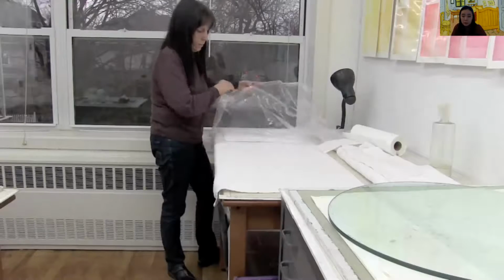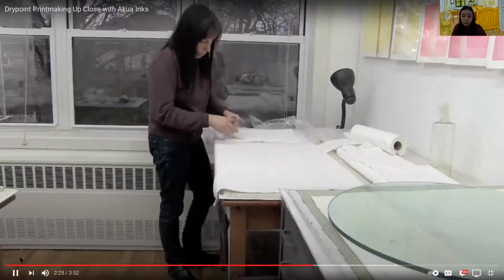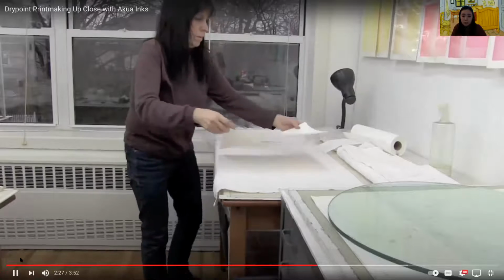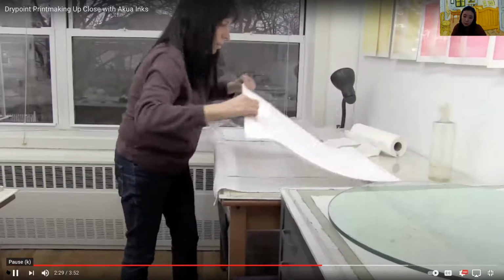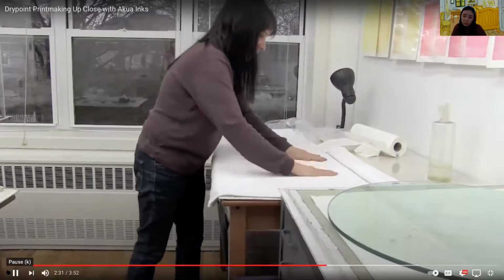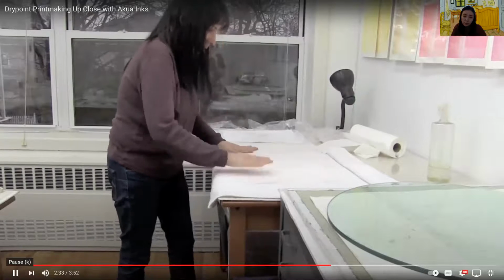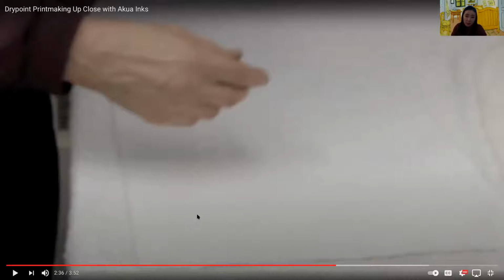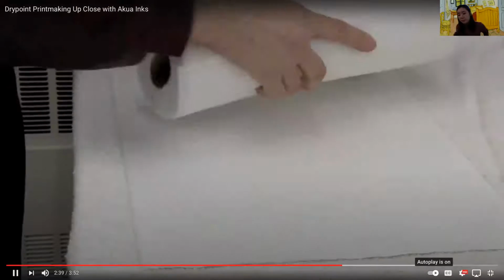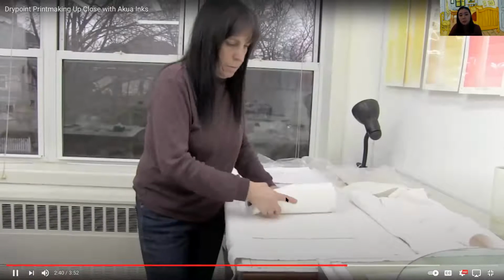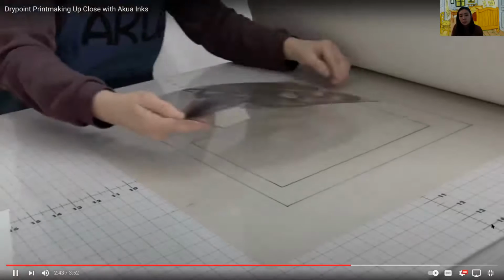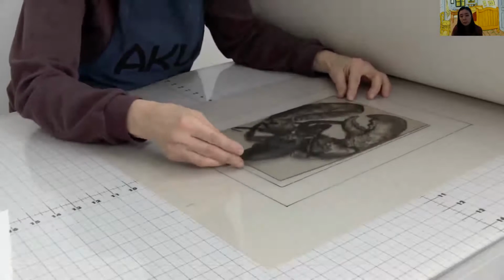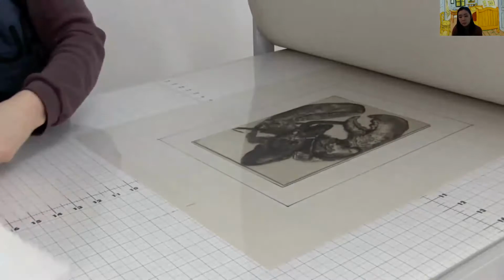When printing with the Akua Intaglio ink, it is very important that the paper is just slightly damp. If the paper is too wet, the print will dry hazy. An hour ago, I sprayed the paper and then placed it in a plastic bag. If the paper is too wet, it soaks the ink when pressed. Blotting before printing will ensure that the paper is not too wet. For easy registration, I prepared a template and placed it on the press bed.